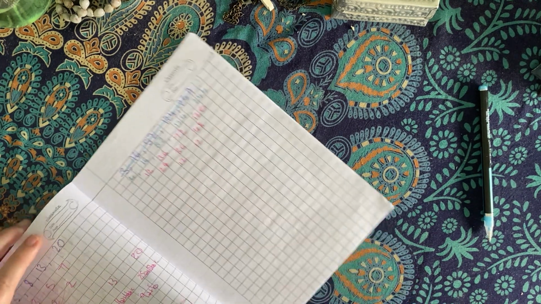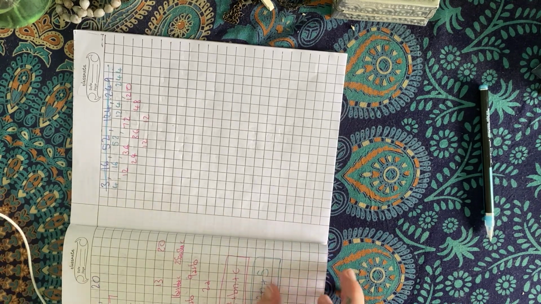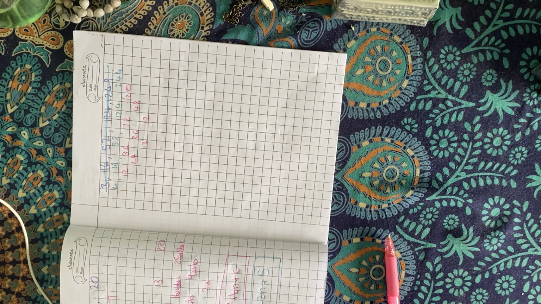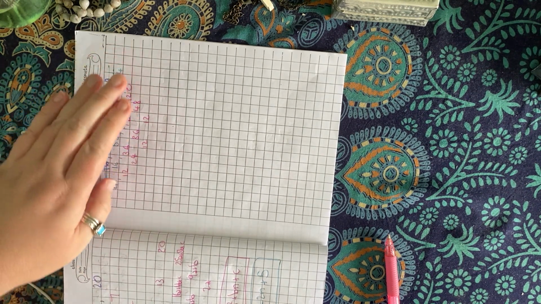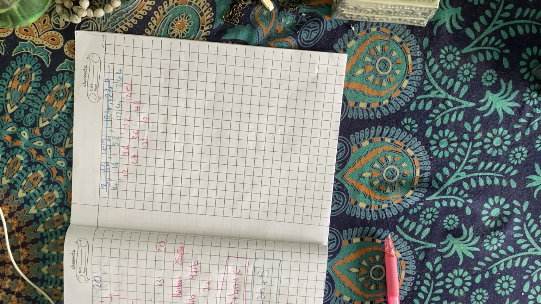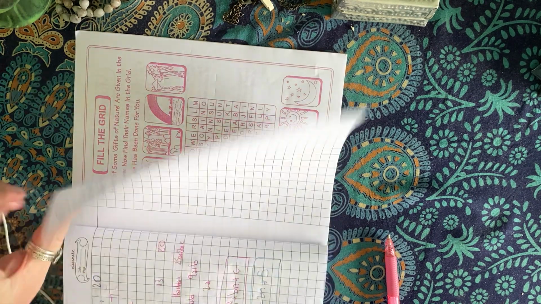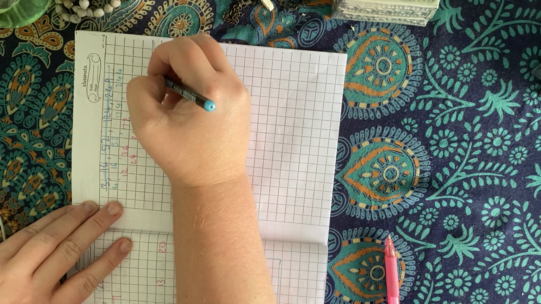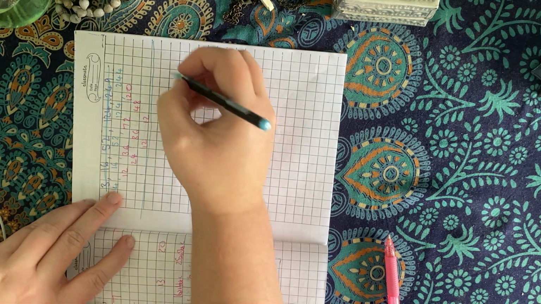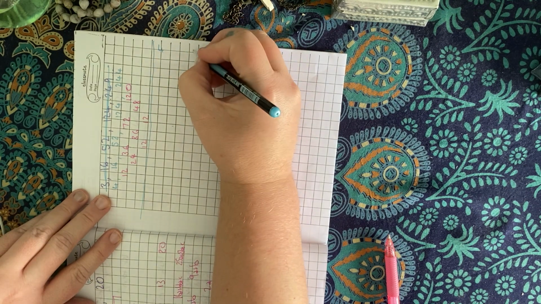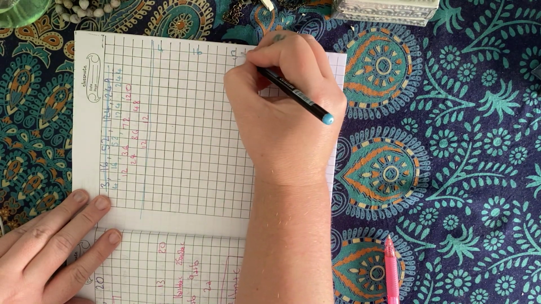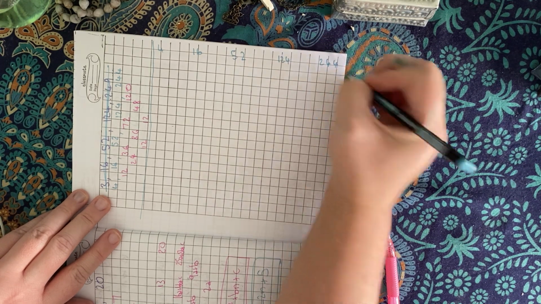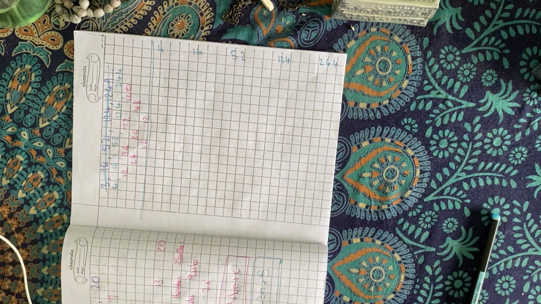So what I'm going to do is now I'm going to turn it sideways. Just double check I'm still in shot. Yep, great. Okay, so maybe I want an actual new page. I don't think I've got enough space for everything. Oh, I don't have another page. All right, let's just try and make it work. I'm going to write my numbers along the top. So I've got 4, 16, 52, 124, and 244.